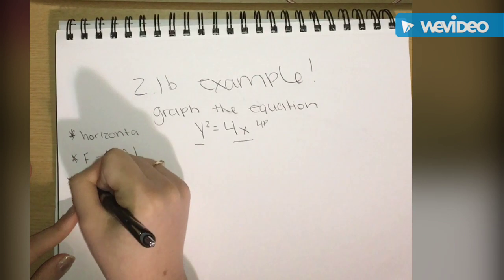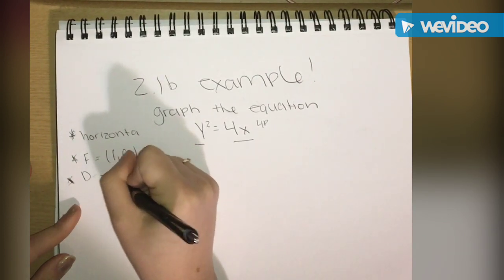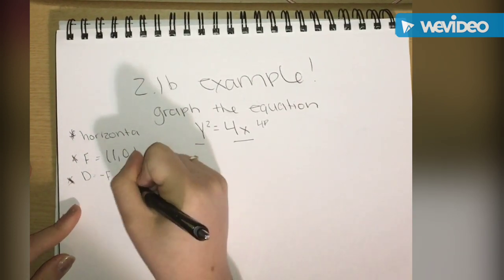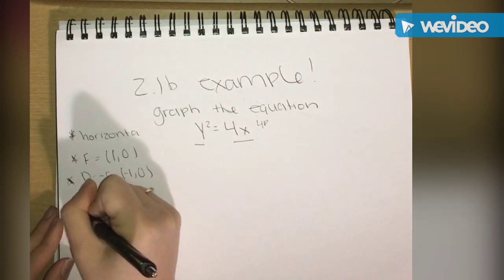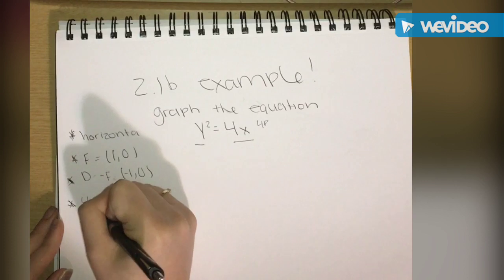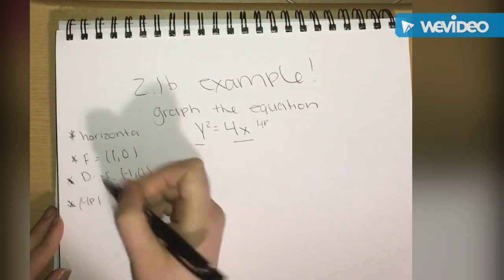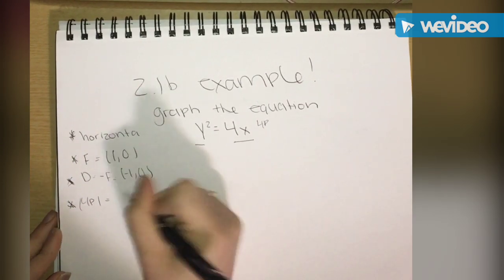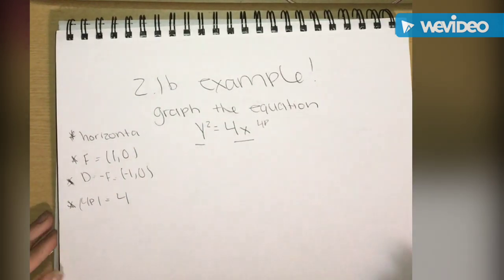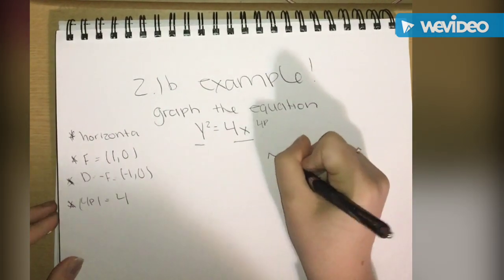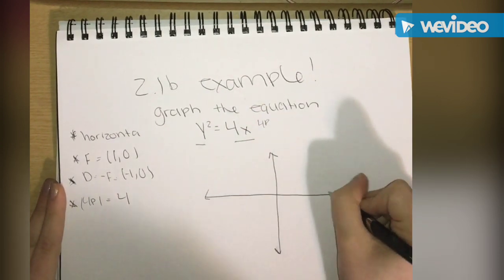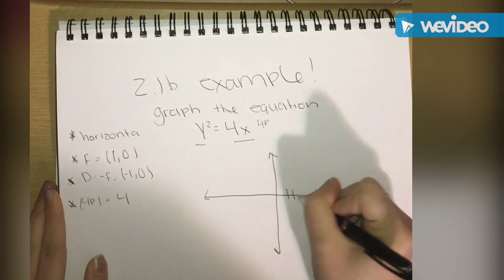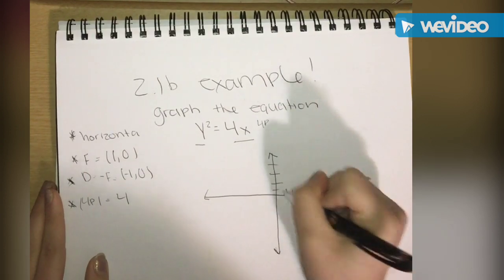And then we find our directrix, which is negative p, so negative 1, 0. Then we have our focal diameter, which is the absolute value of 4p, and we already know it's 4. Now we can go on to draw our graph. You can create your graph. This one can be pretty small because it's only up to 4. You only have to really go out 4.